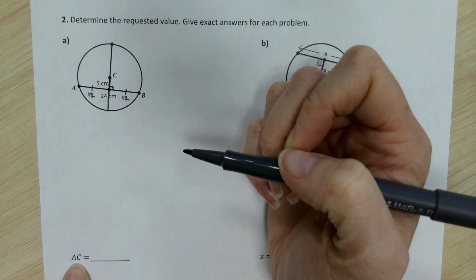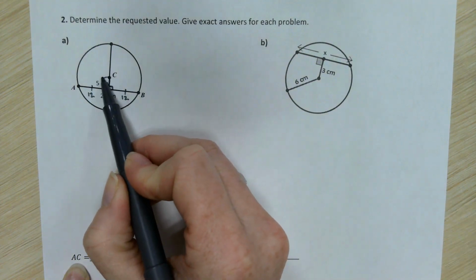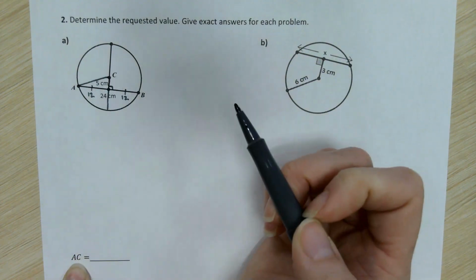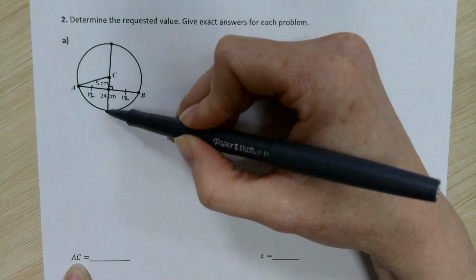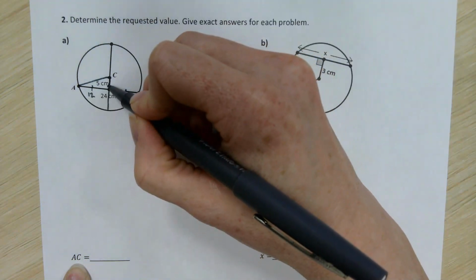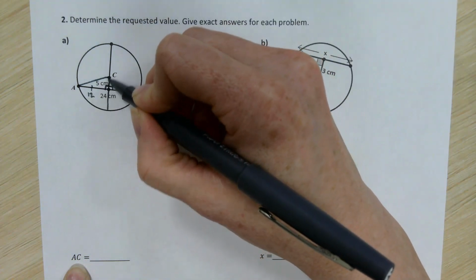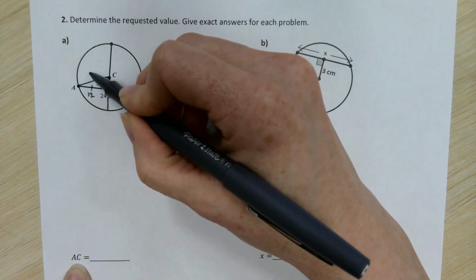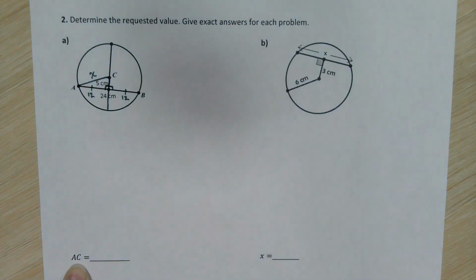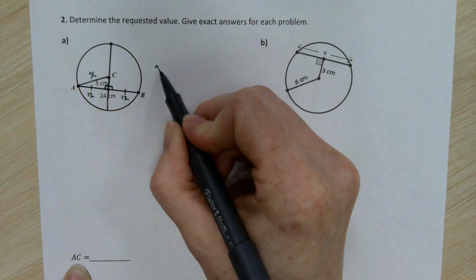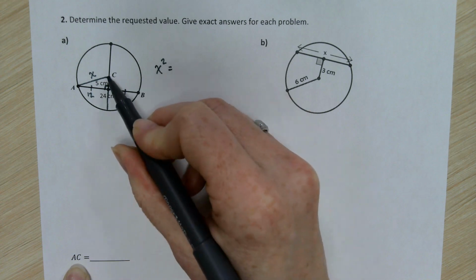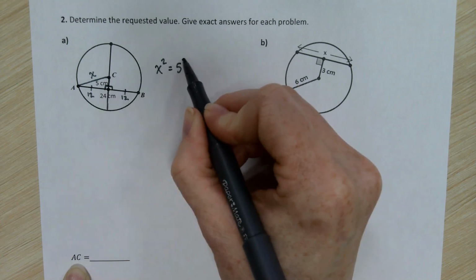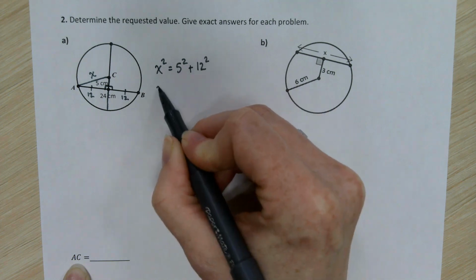My actual goal for this problem is to figure out what segment AC is equal to. AC, if I draw it in, is a radius of the circle. I don't see any other radii of the circle completely labeled. So I think that right angle, as well as being able to split that 24, is going to help me to solve for AC using my Pythagorean theorem. AC would be the hypotenuse across from the right angle, so that would be the c-squared part of the formula, and then 5 and 12 are the other two sides of that right triangle.